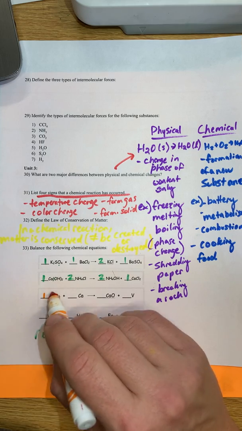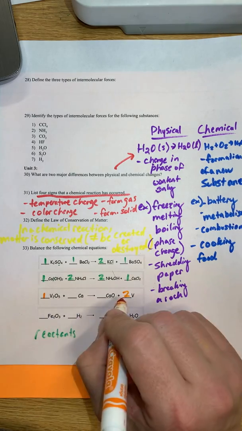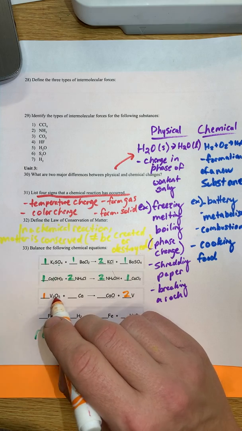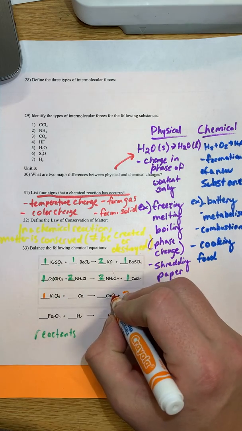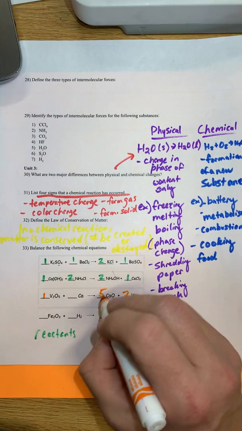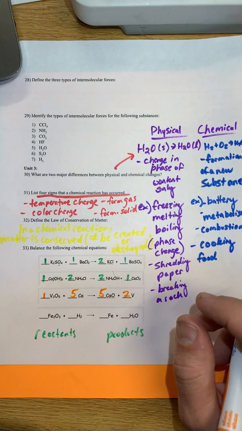So I have 2 vanadiums over here, so I need 2 vanadiums over here. So I'll put a 2 here. That fixes vanadium. Now I can move on to oxygen. So I have 5 oxygens over here, so I need 5 oxygens over here as well. So I put a 5 there, boom, 5 oxygens. And then now I have 5 calcium, so I can put a 5 here. And then we're good.